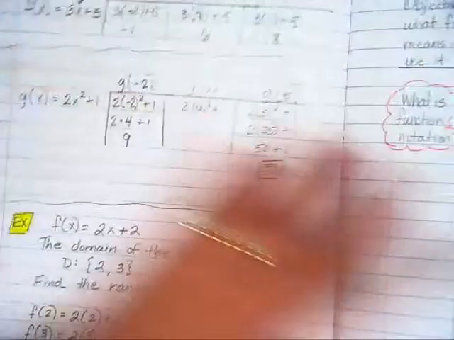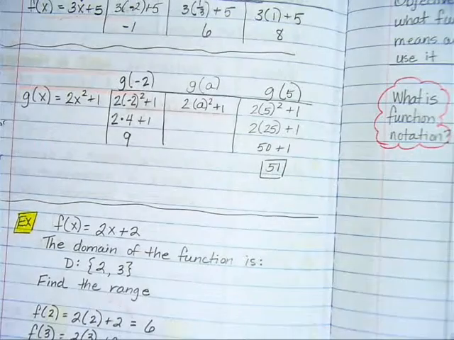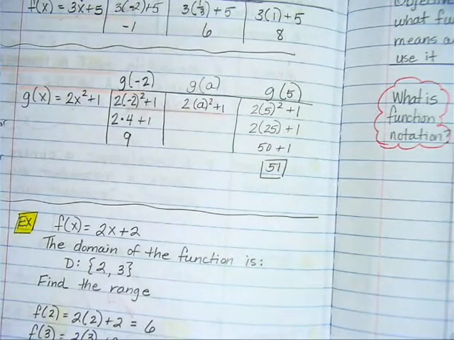So if you'll flip over or just turn to the next page or right across the way. Page 18? Yes, page 18 for y'all.